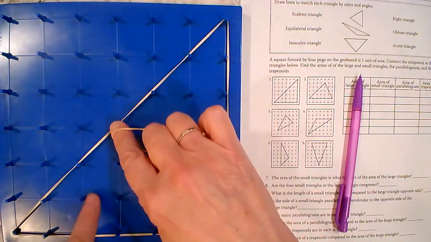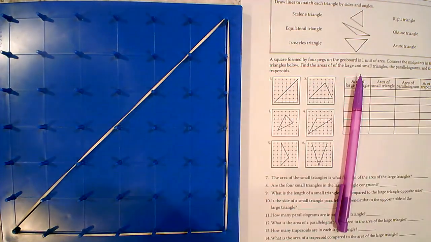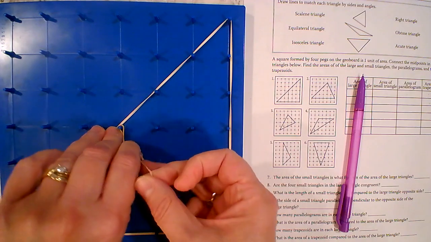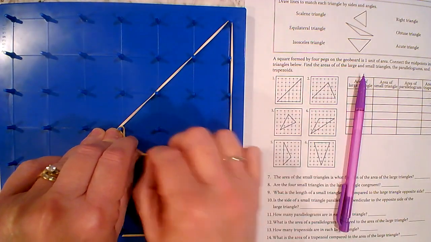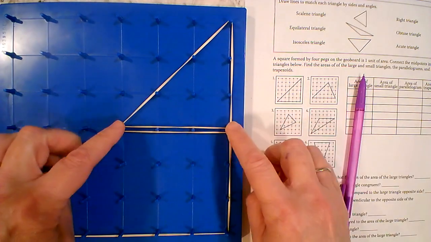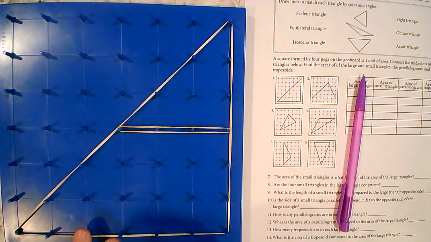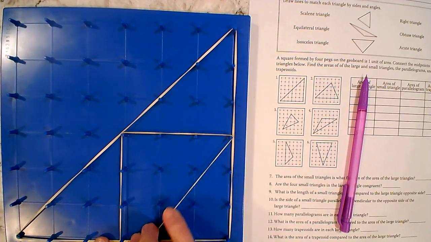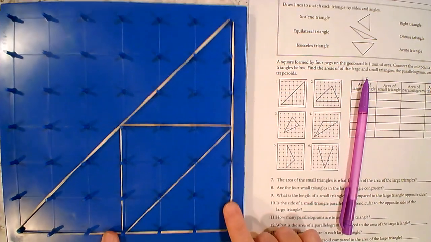Now, finding the midpoints. We're going to find the midpoints for each of these sides of the triangle. So here's the midpoint, so I'm going to put my rubber band there. The midpoint for this line is right here, so I'm going to put that there. So now these 2 lines have the midpoint. Now I'm going to find the midpoint for this one, and that would be right here. So I have basically made a small triangle within the large triangle.